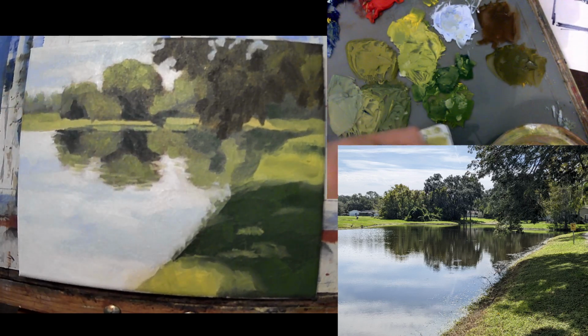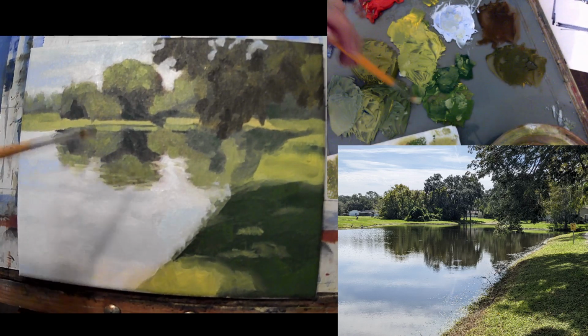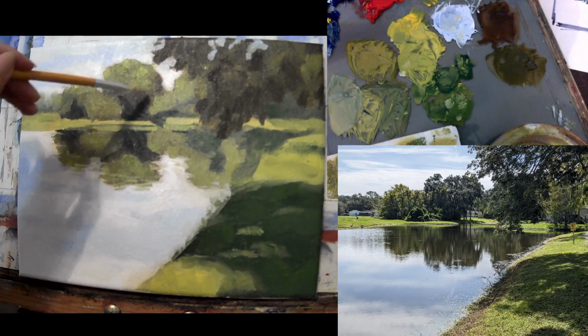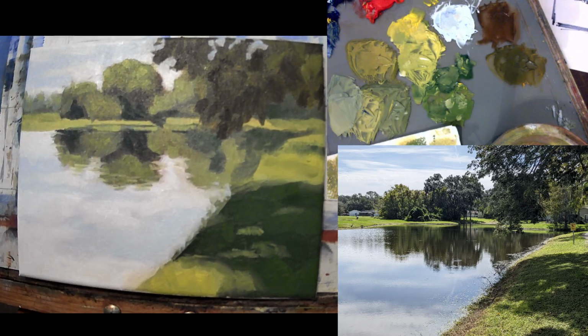That's too close to the dark area. So not quite like that. Okay, I think we are about there.